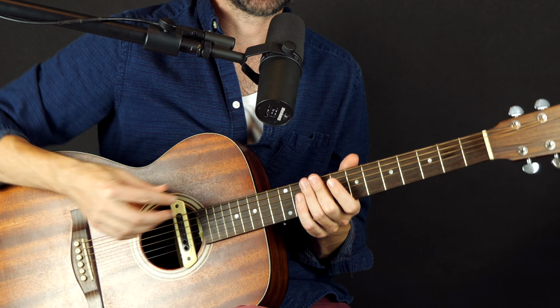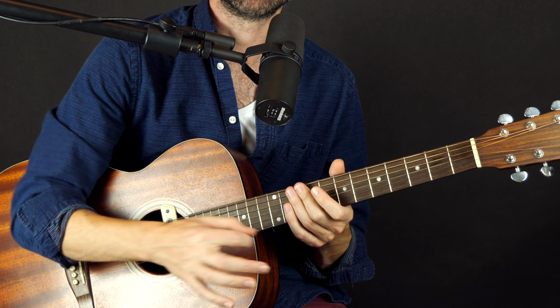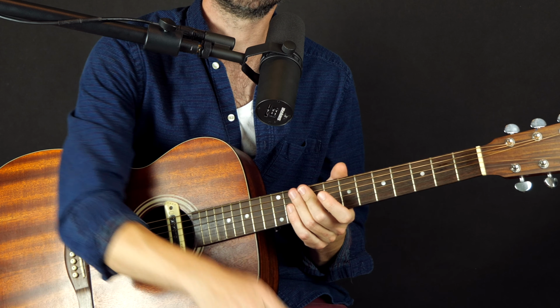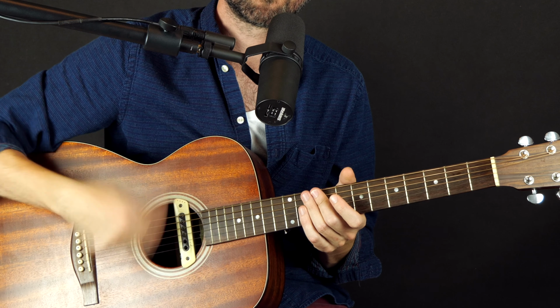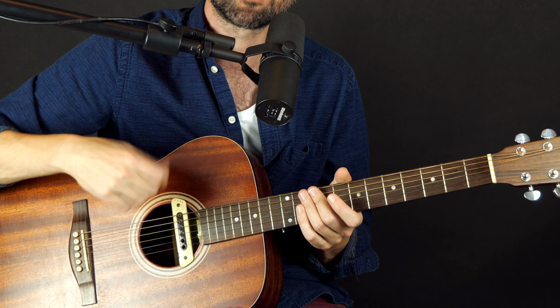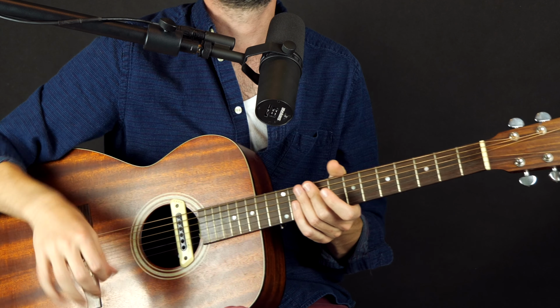So by varying that volume, we get a little more of a musical sound. Instead of being always hard or always soft, we could vary it. And we do that by either squeezing harder or softer or just dropping the hand through the strings with a little more force. That's also going to do that.